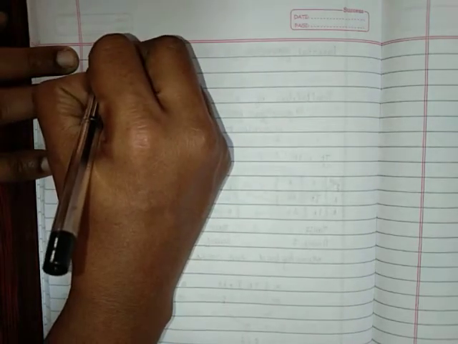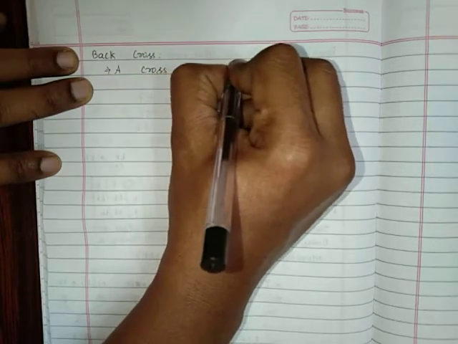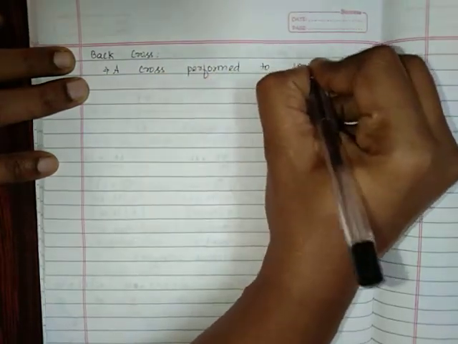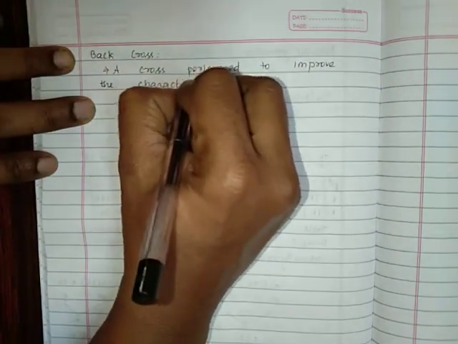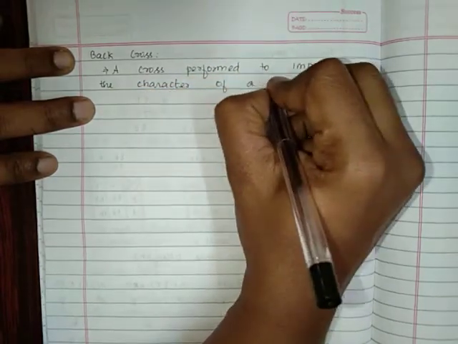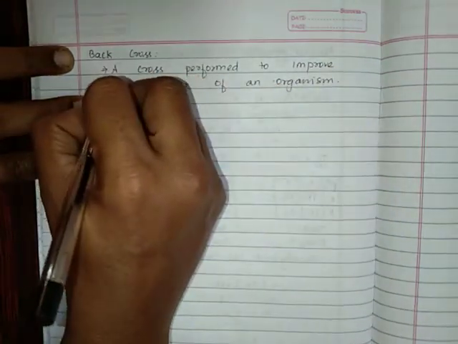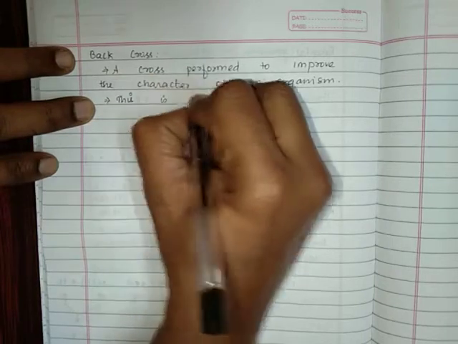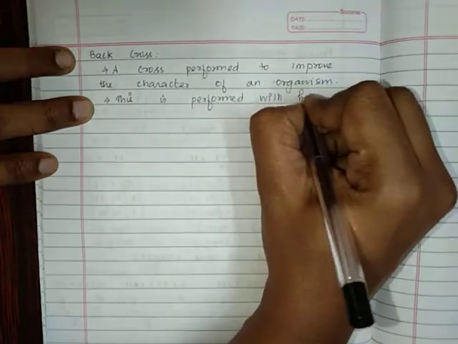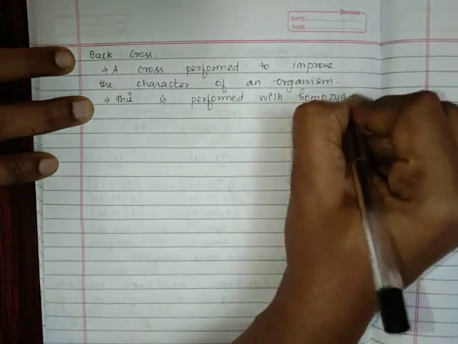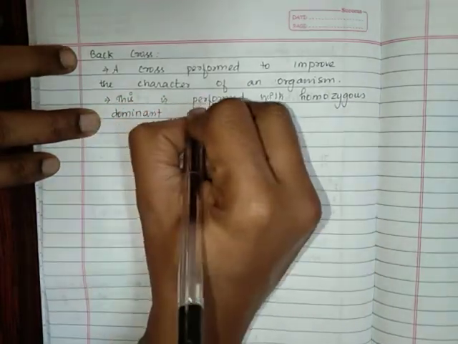Back cross, it is a cross performed to improve the character of an organism, and this is performed with a homozygous dominant organism.